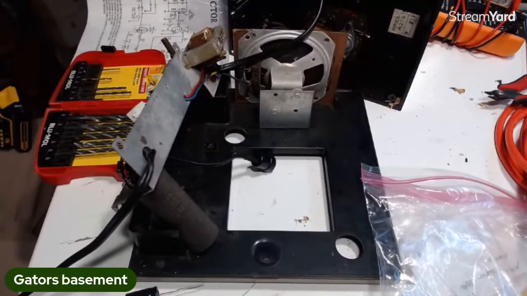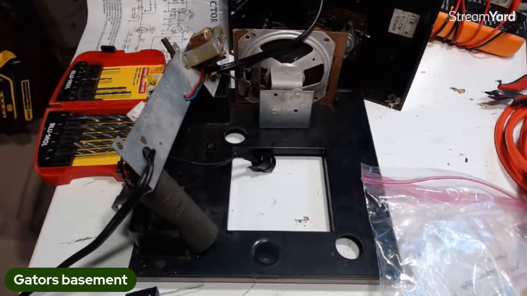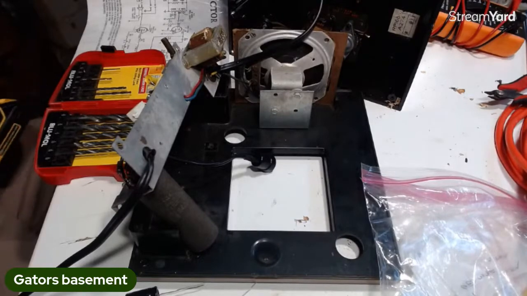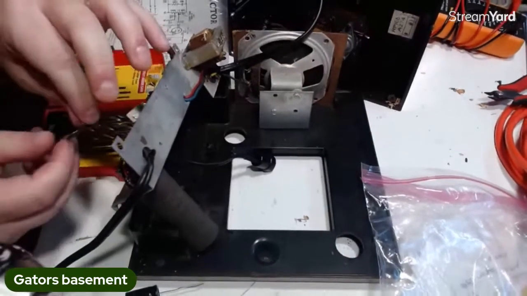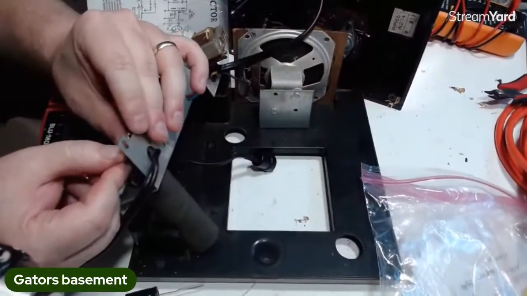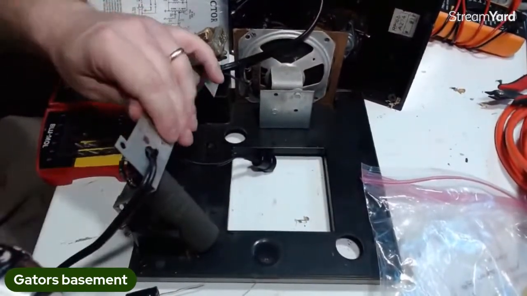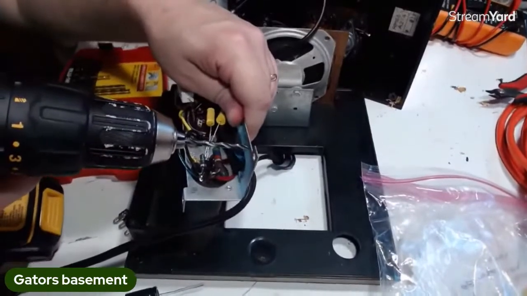Alright, let's get that in there. Alright, let's see, where do we want to put this? We want to put this right about there. So we want to put a hole right about there.